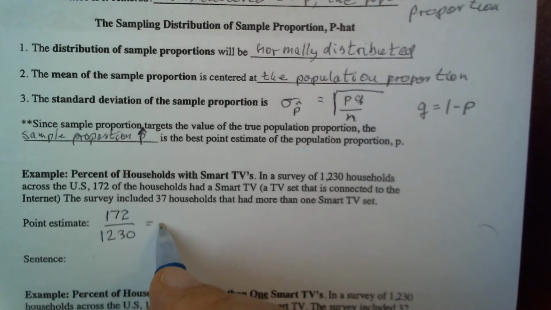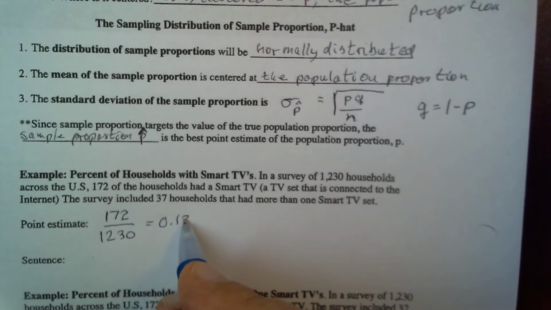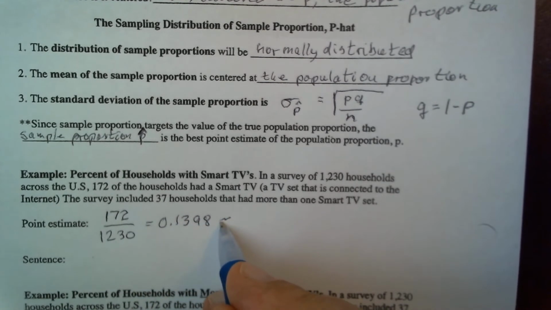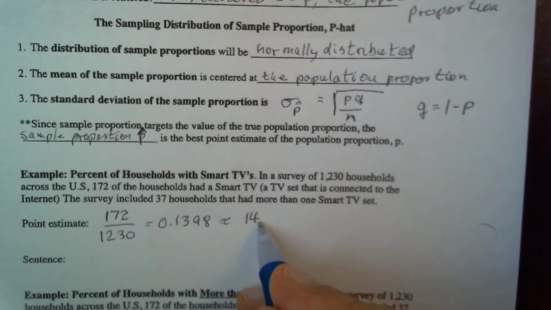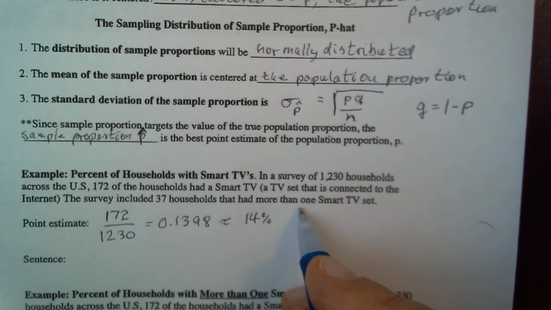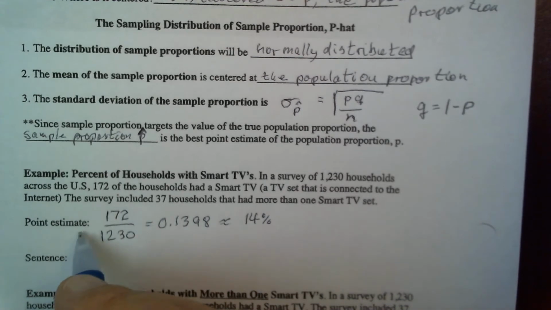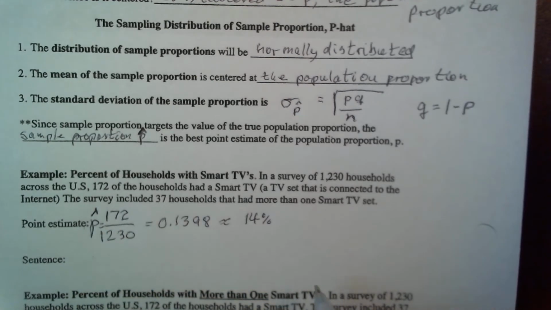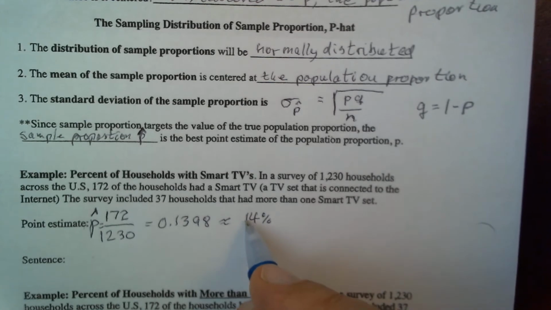So that makes it 0.1398, or approximately 14% of the households have smart TVs. That is our point estimate. So p hat equals this, our point estimate of the population proportion, 14%.